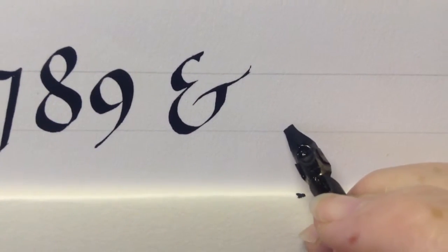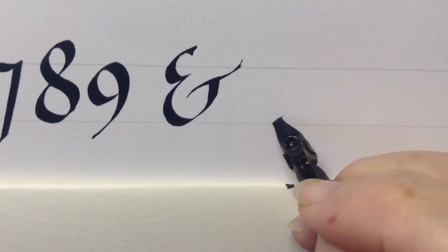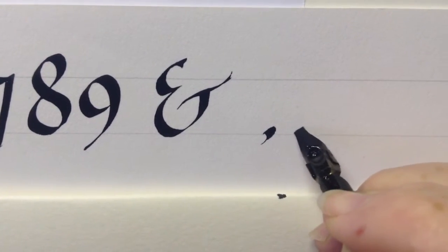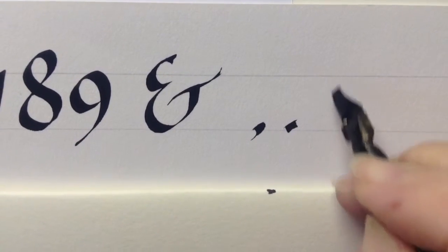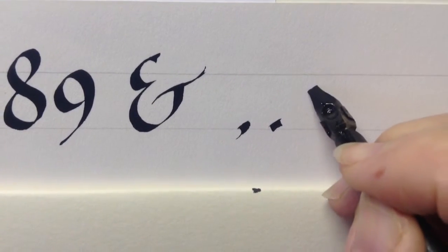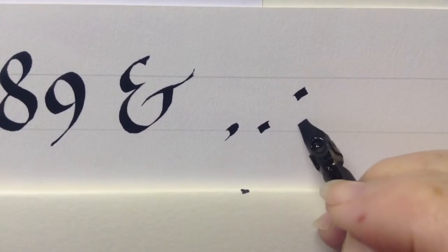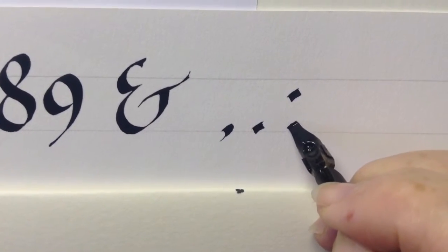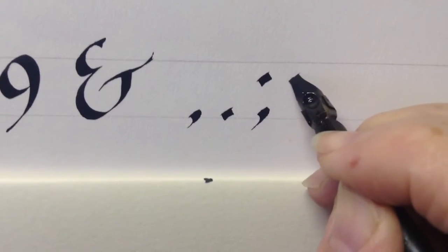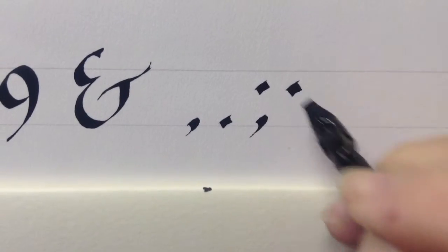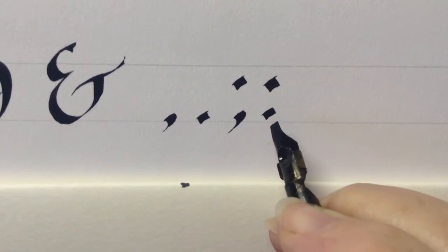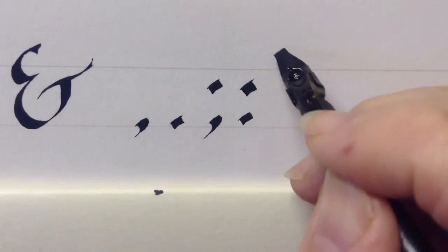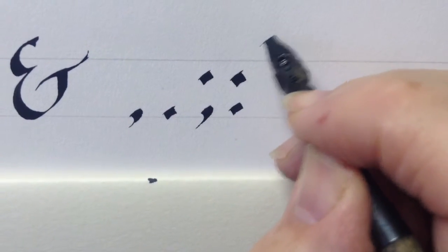Now punctuation, as you would expect, a comma and a full stop sit on the lower line for x height. A colon and a semicolon. There's your semicolon, now a colon. Generally, the lower part is just slightly above the lower line for x height.